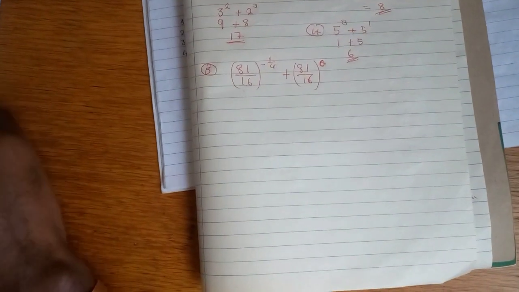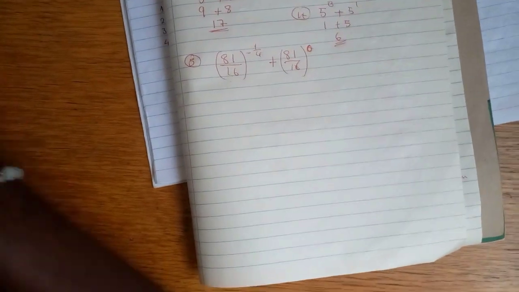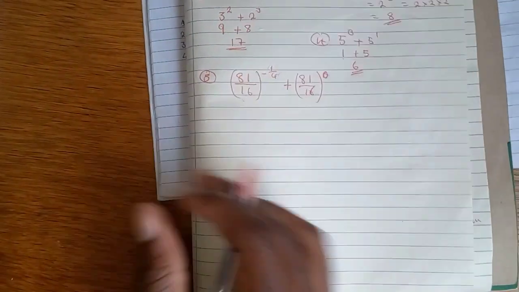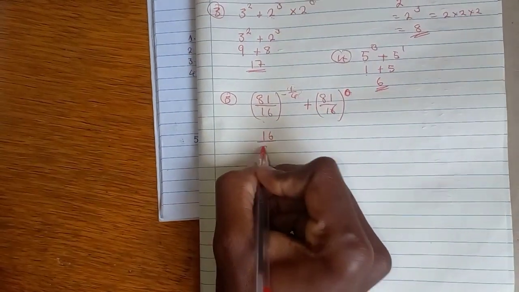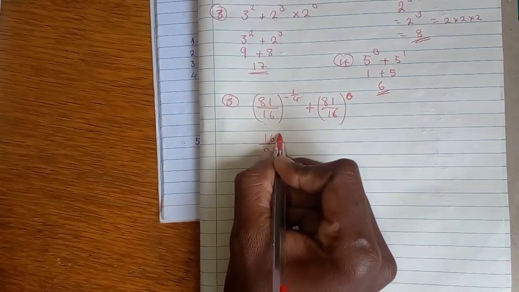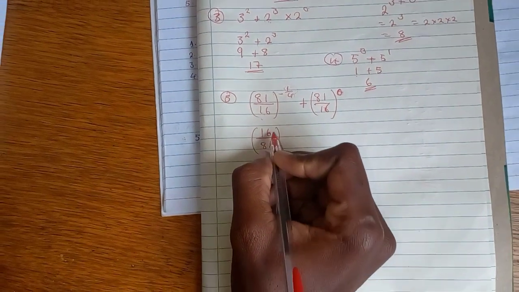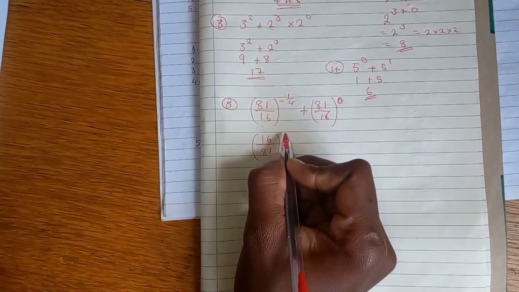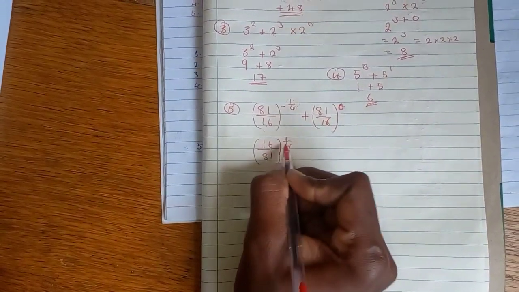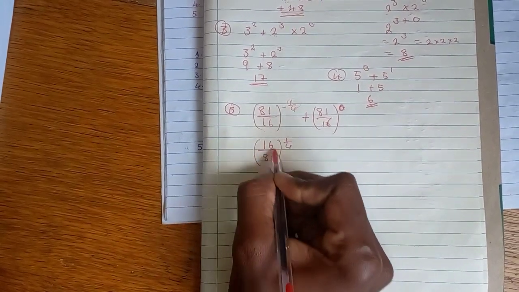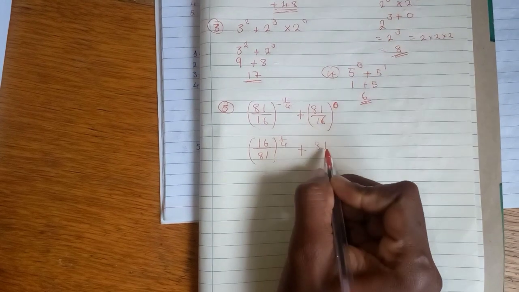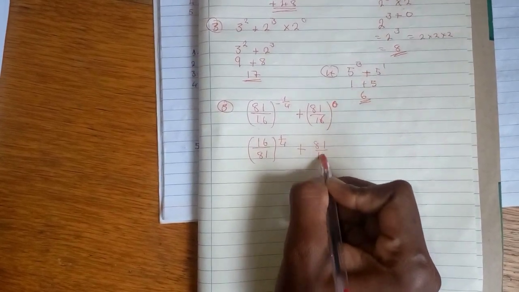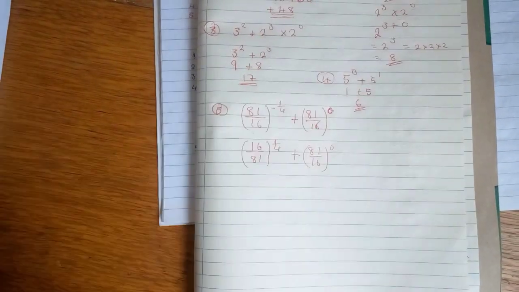Okay, so now let us solve this by simply doing what is supposed to be done. So we are saying 16 over 81, enclosed in the brackets, to the power 1 over 4. The negative has gone because we have swapped this, plus 81 over 16 to power 0.